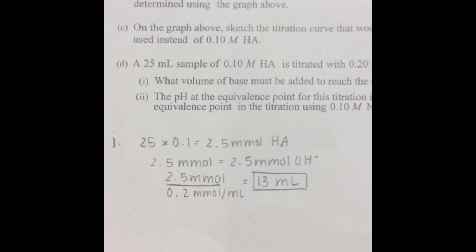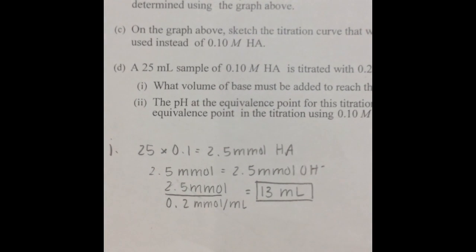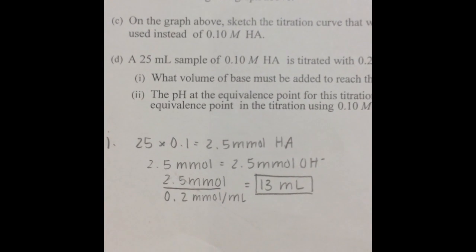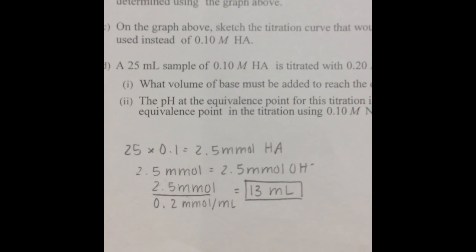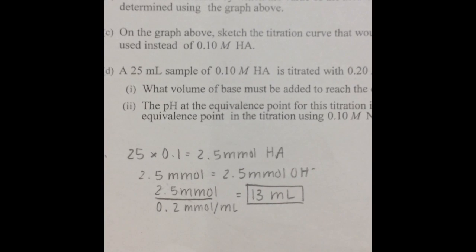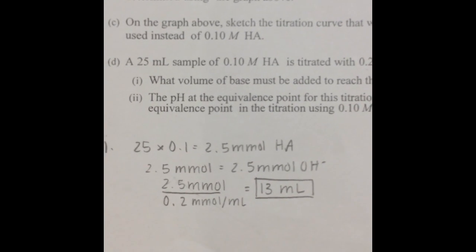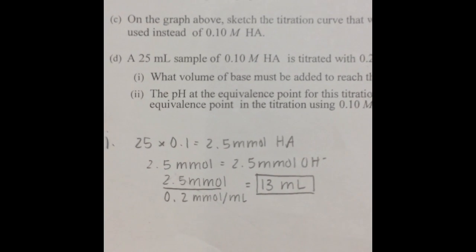So I put the millimoles over the molarity to find the milliliters, because molarity is moles over liter. In this case, it would be molarity is equal to millimoles over milliliters. So 2.5 over 0.2 equals 12.5, about 13 milliliters.